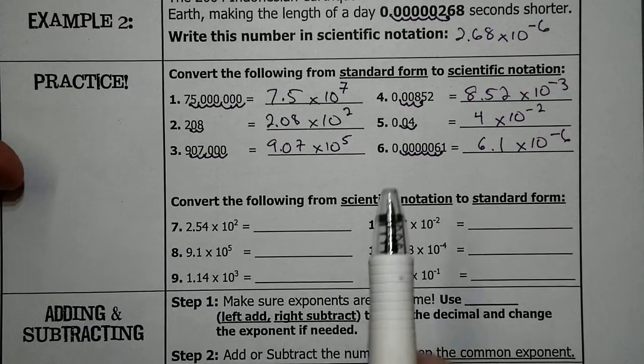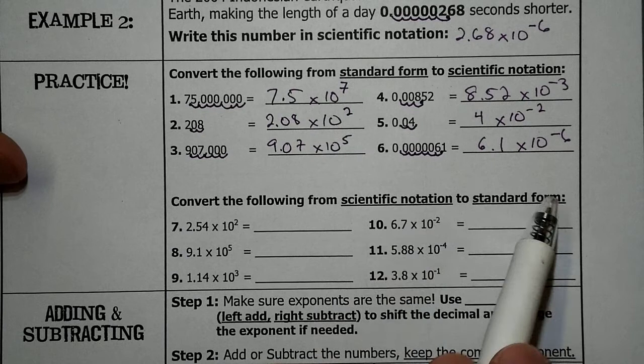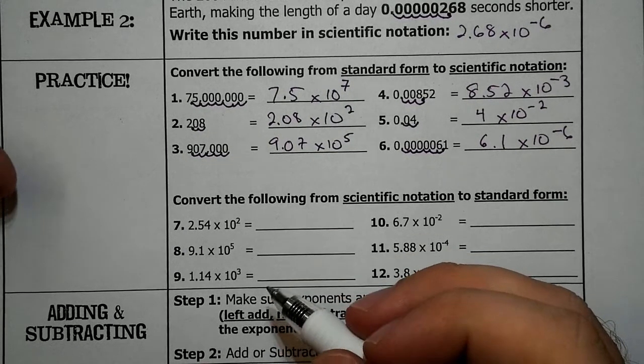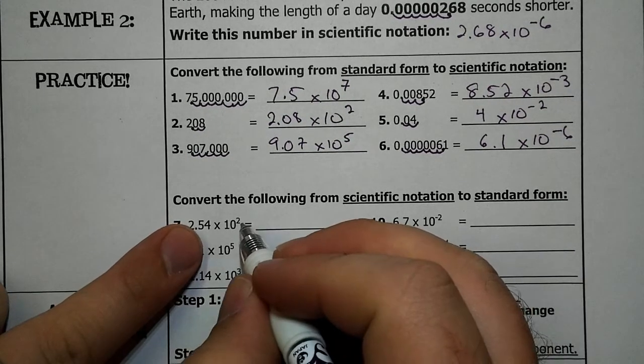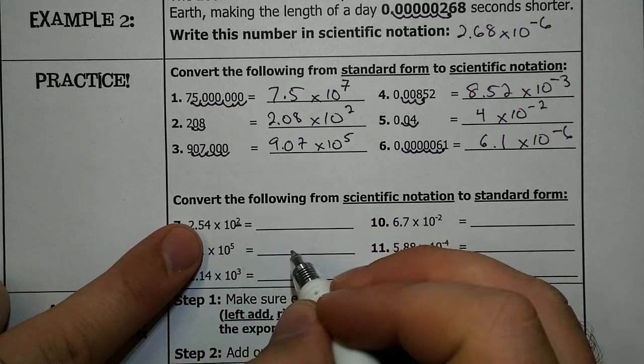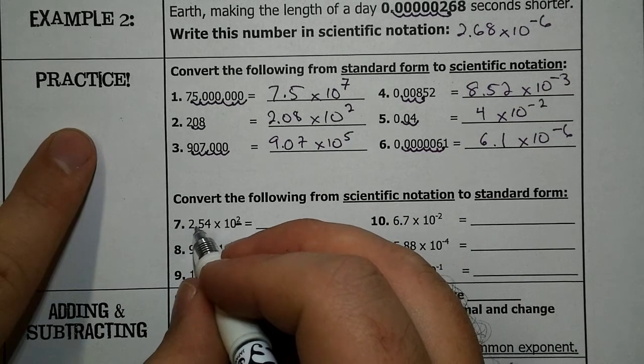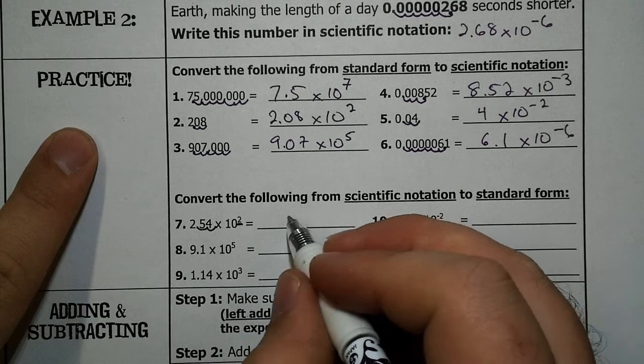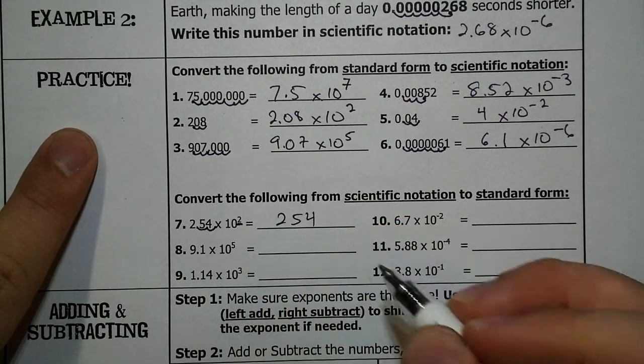Now, for these next few ones, it says go from scientific notation to standard form. So this time we're going backwards. Well, this is a positive, so it's going to get bigger. We have to move 2 spaces. So 1, 2, that is just 254.